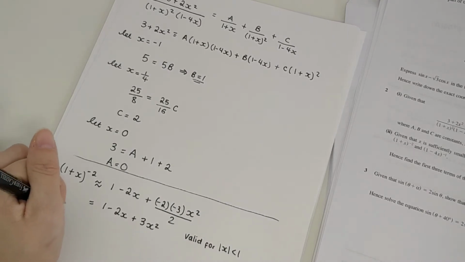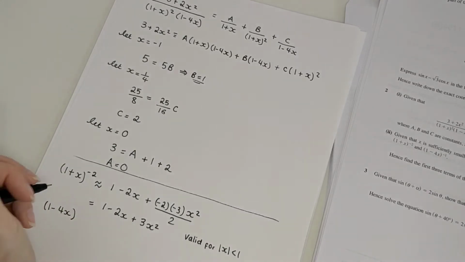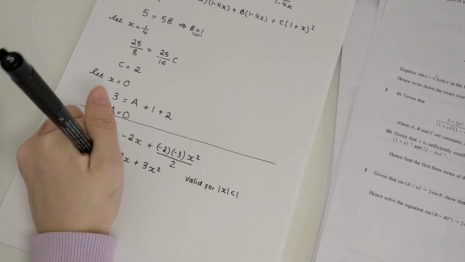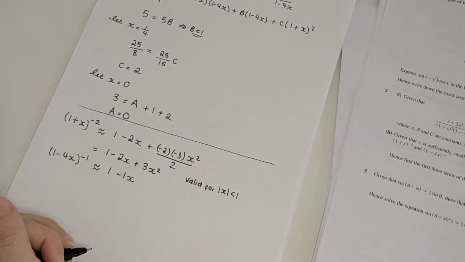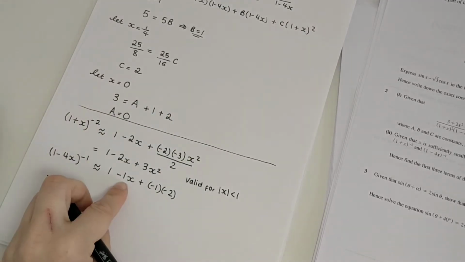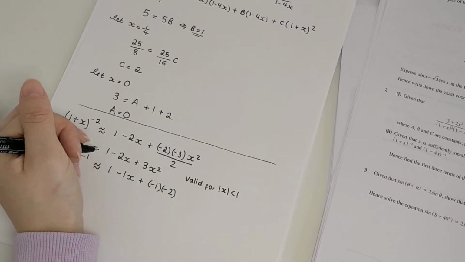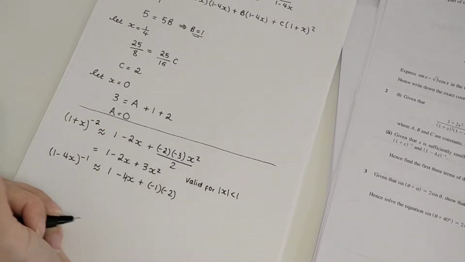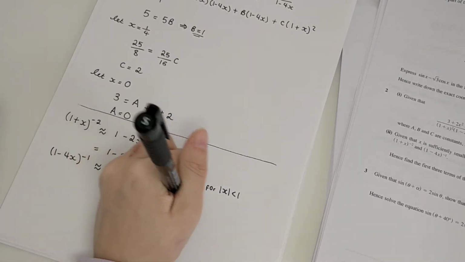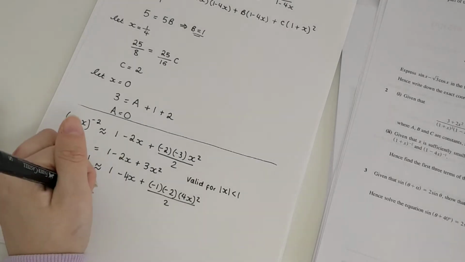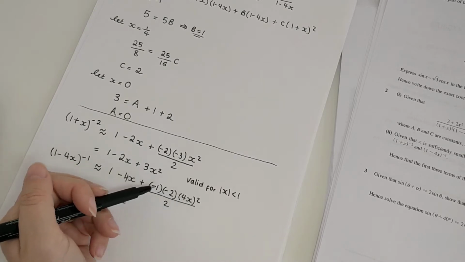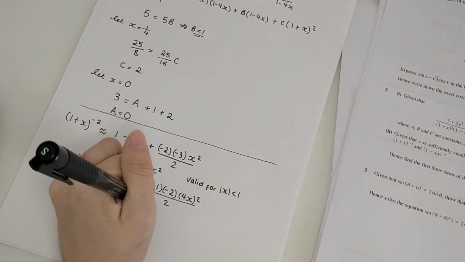And then 1 minus 4x to the minus 2, no, minus 1 is approximately equal to 1 plus nx plus n minus 1, oh, x is 4. 4x. Then n minus 1 x squared over 2 factorial. So 1 minus 4x, 16x squared. Yeah, okay, 16x squared.